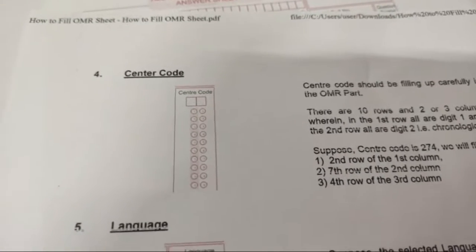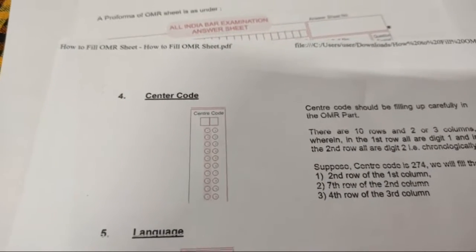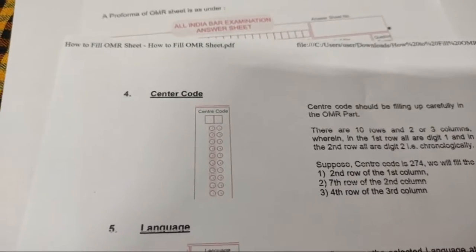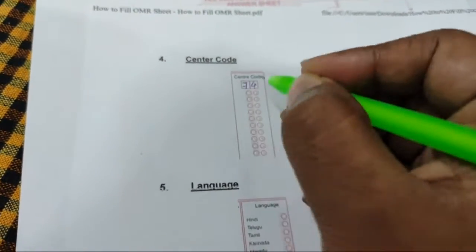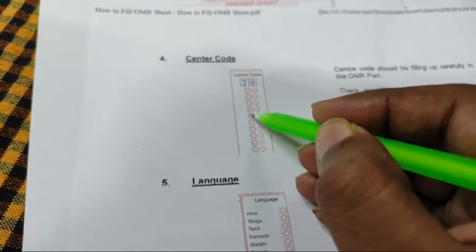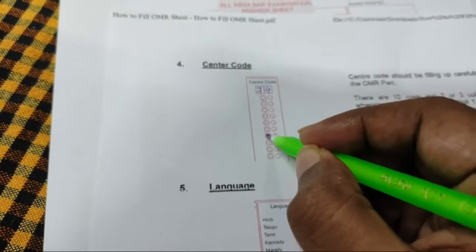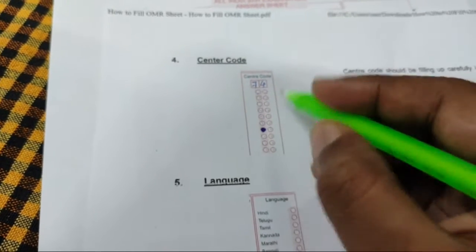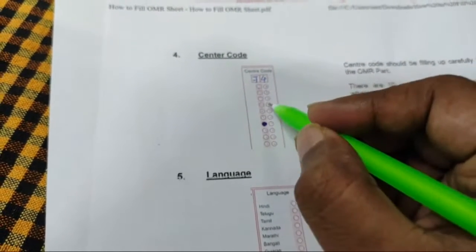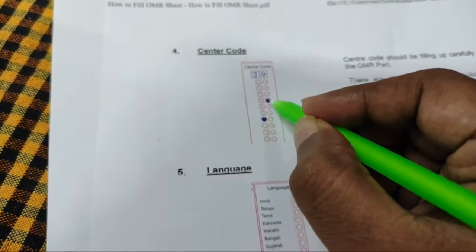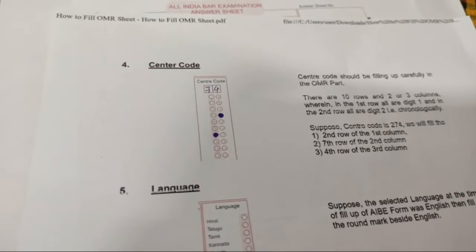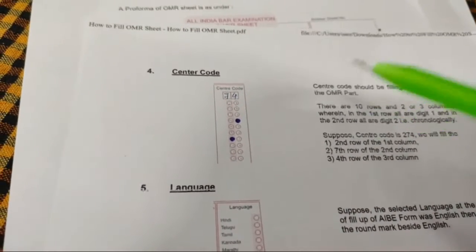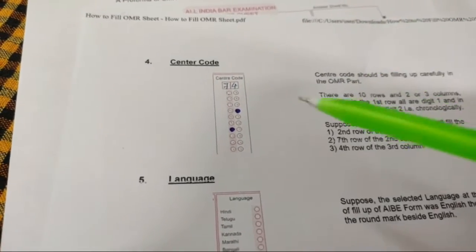So accordingly, the code number that you will be given in your admit card, the center code number. For example, if the center code over here was 74, then we will be writing 7 over here, 4 over here: 1, 2, 3, 4, 5, 6, 7. We will go ahead and circle the 7 over here and the 4: 1, 2, 3, 4. These have to be correctly done. These things are very important, otherwise you might get disqualified. So this is how you get the center code. The center code will be written in your admit card.